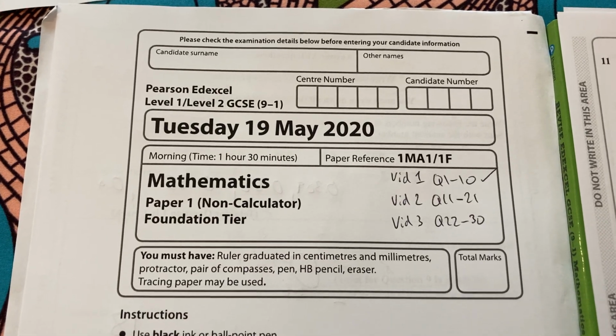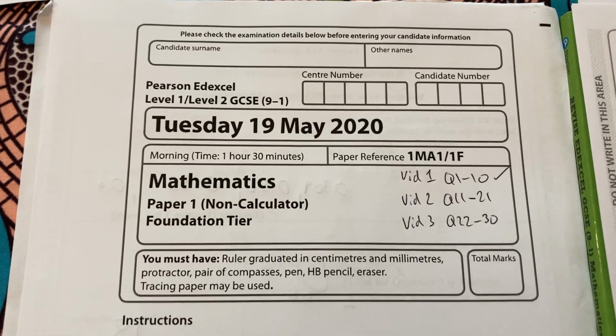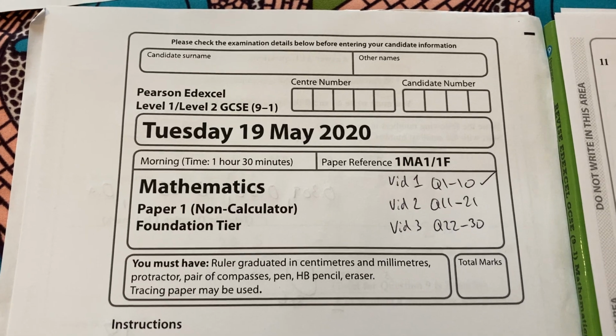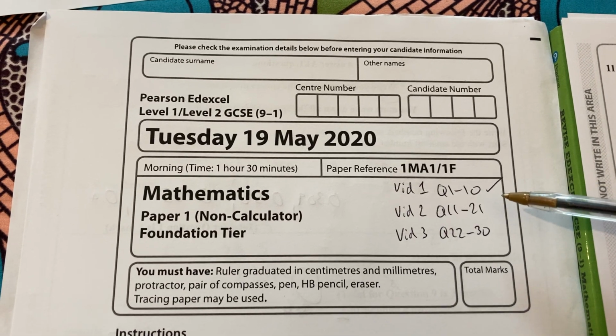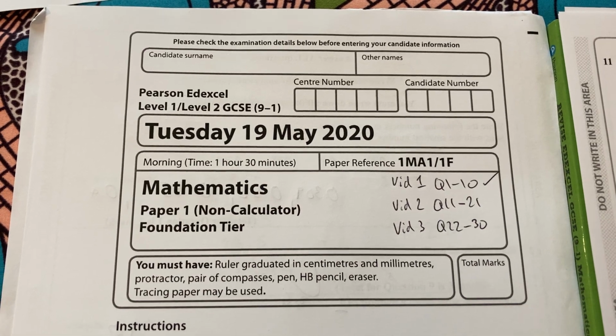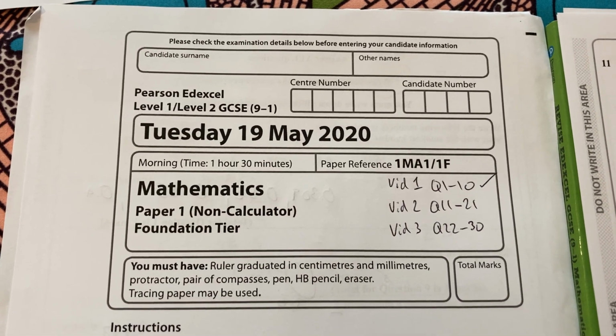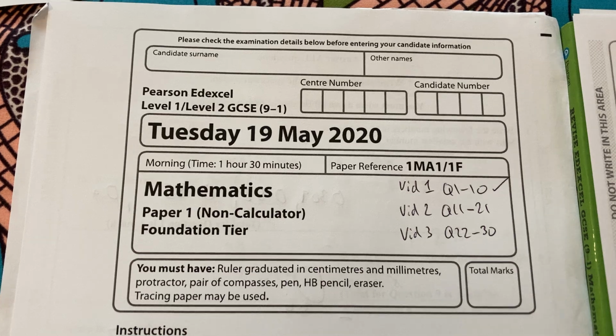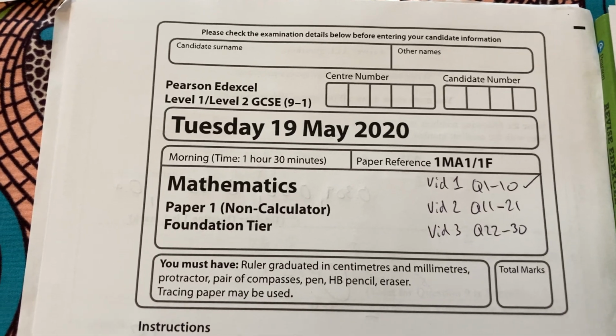We're continuing the May 2020 Maths Foundation GCSE paper. In a previous video, you'll have seen questions 1 to 10, and today we're doing video 2, questions 11 to 21. And following this, we'll do video 3 to finish the paper.